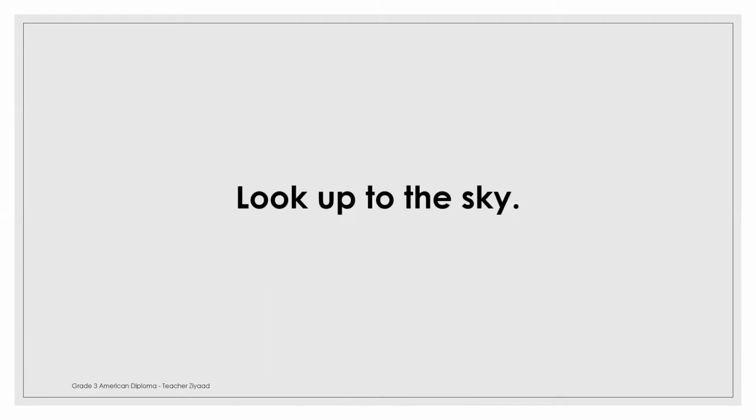And the very last one is look up to the sky. Look being our verb because I'm doing something, I'm looking. And then where do you have to look? Up. You can't look down because the sky is not down, it's up. So look up, that is our adverb of where.